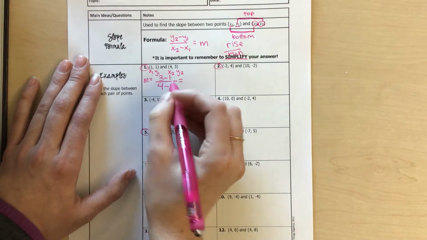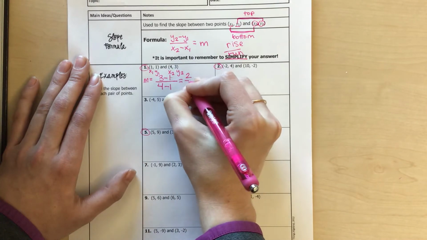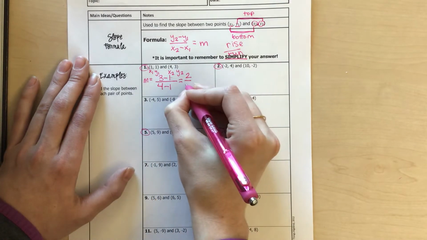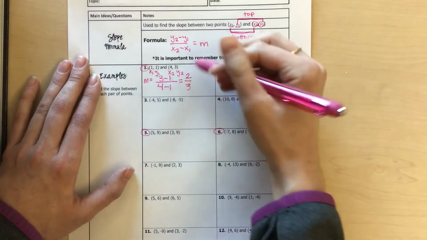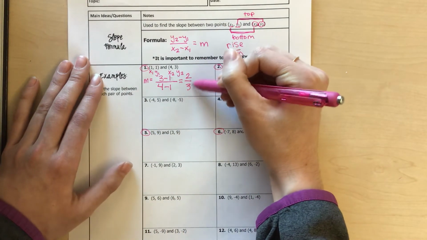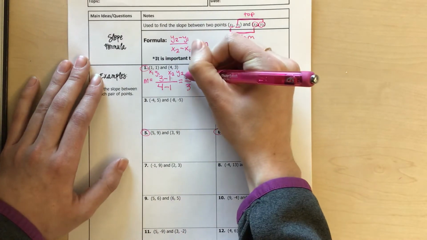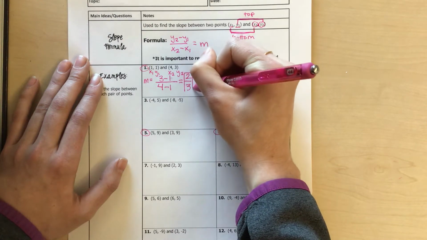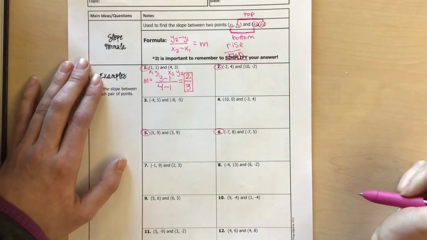And we know 3 minus 1 would give me 2. And 4 minus 1 is 3. Now, I know that 3 and 2 do not have any common factors because they are both prime numbers. So this is going to be my final answer.